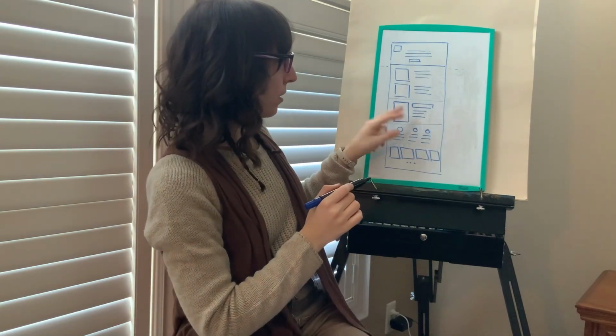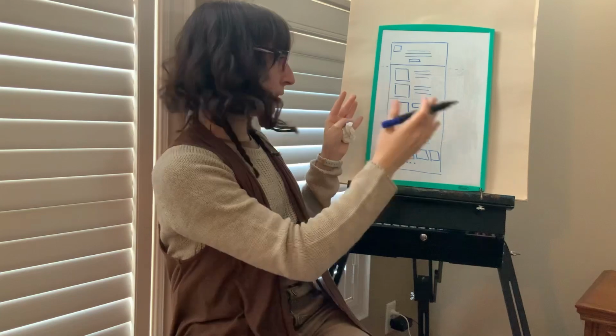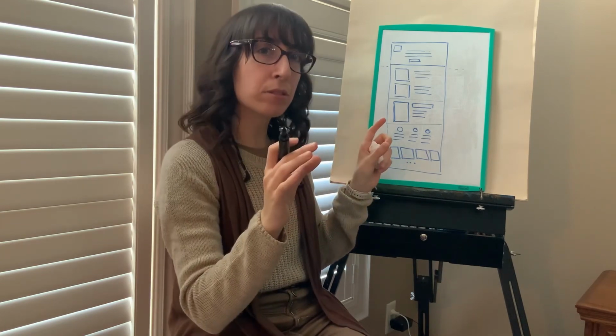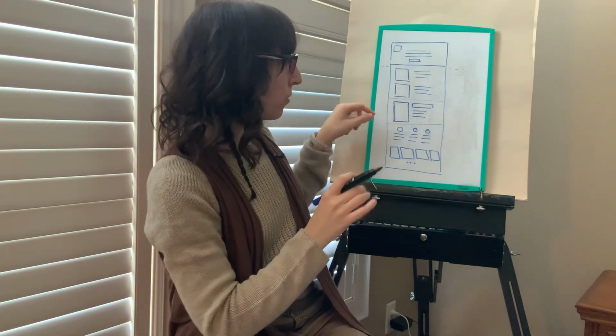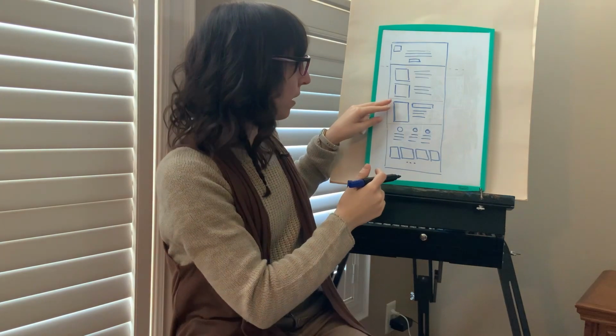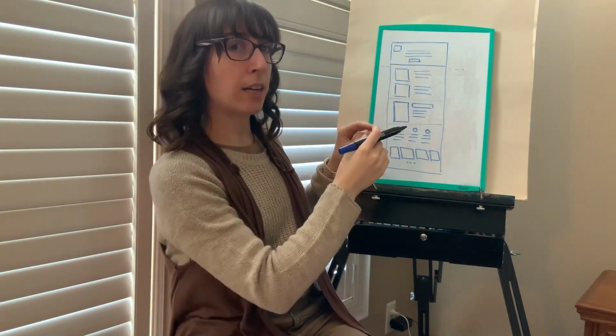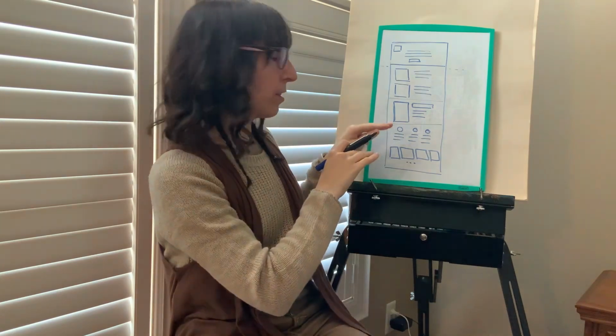So this could be portrait or landscape, it doesn't matter, but it should roughly be around 1,500 pixels in height or in width, so that we can see the picture and not have to scroll down to see the rest of it.